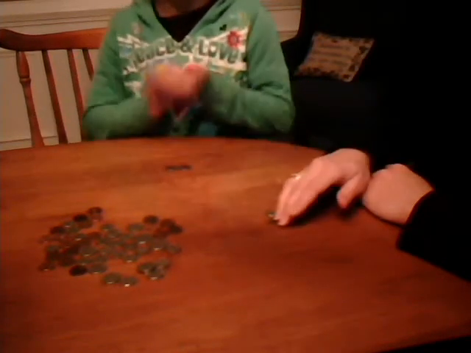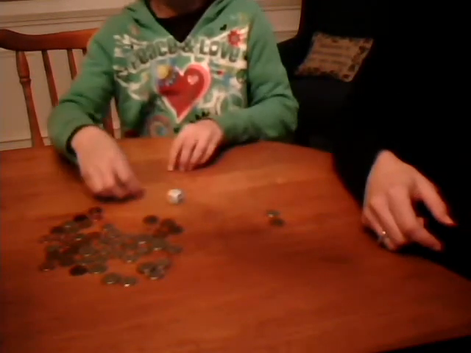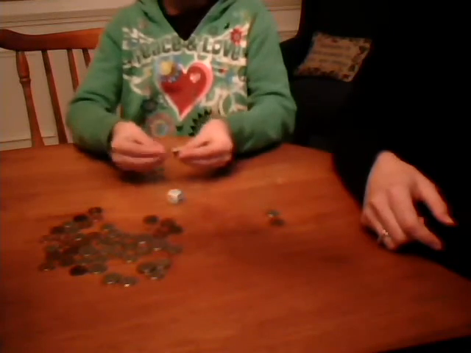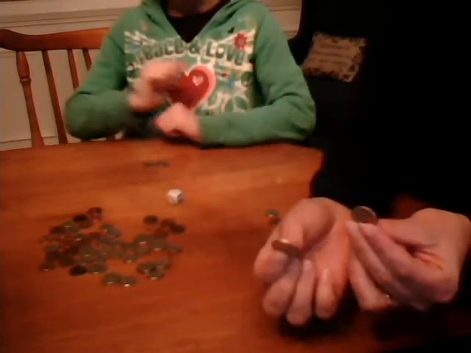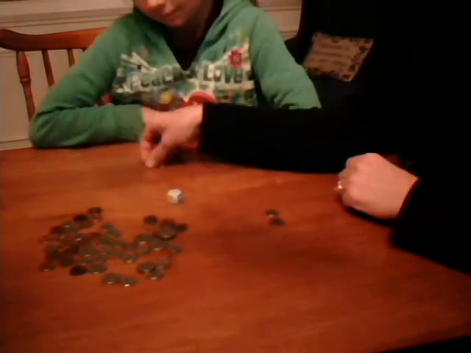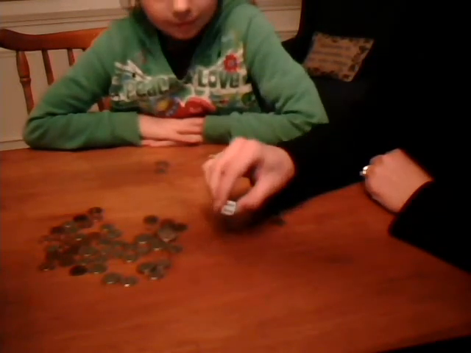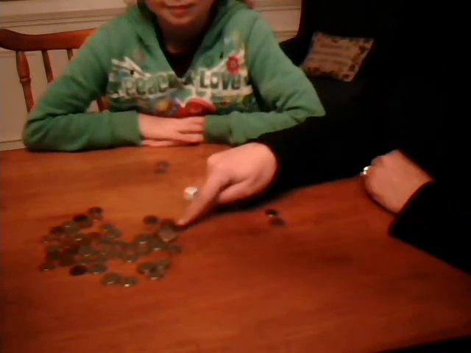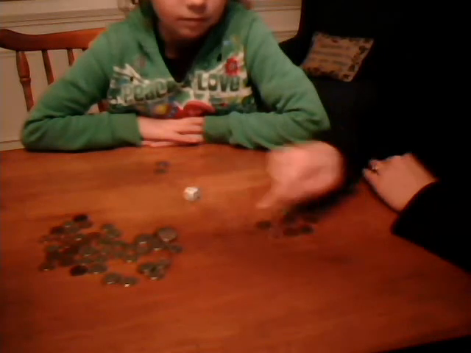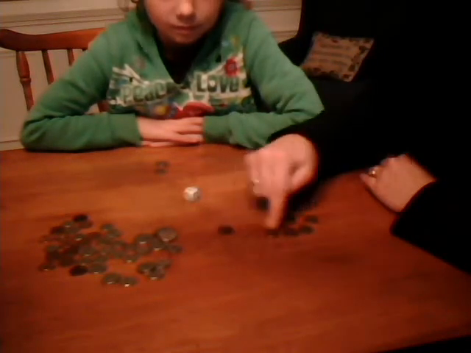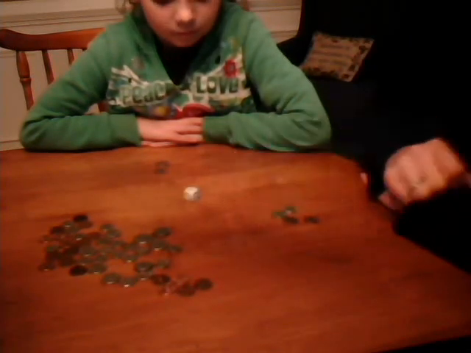So now it's Leah's turn. And she rolls another 5. And she chose to get a nickel. And she's going to trade in 2 of her nickels for a dime because 2 nickels are 5, 10 cents. And she chose a dime, which is also 10 cents. So now I'm going to roll. And this time I rolled a 6. So I'm going to get 6 pennies. 1, 2, 3, 4, 5, 6. And I'm going to trade in 5 pennies for a nickel. 1, 2, 3, 4, 5. And now I get to have a nickel. And that's all the trading I'm going to do.